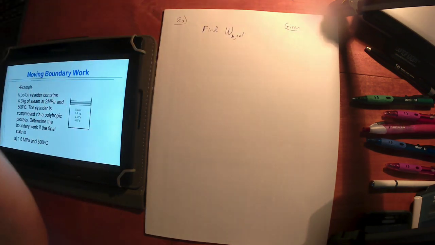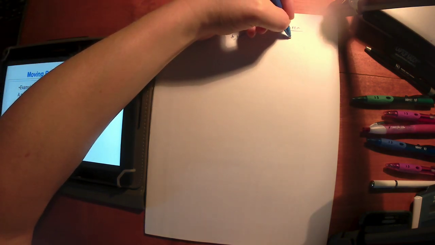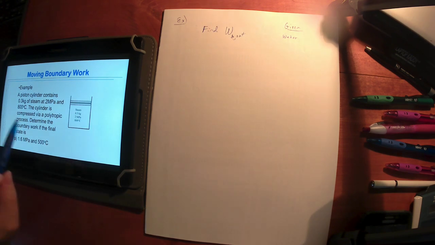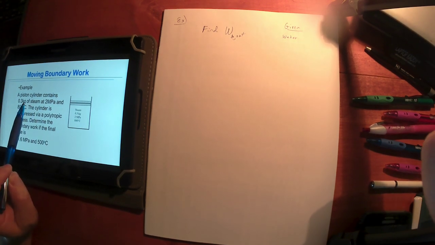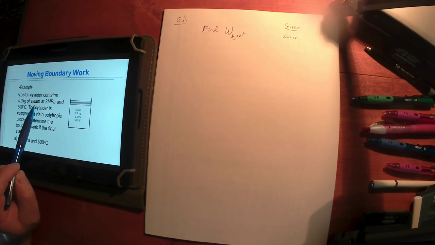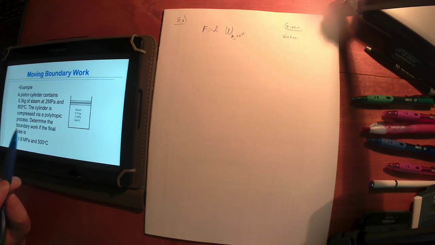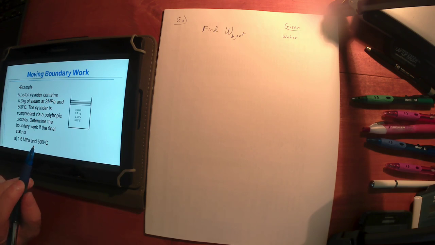So general problem solving says, what are you looking for, what do you know, and what are the tools you're going to use to get to a solution. We're looking for the boundary work. What do we know? Well, it's water. This one says steam. Anytime it says steam, we're referring to water, most likely in the vapor phase, but we've got a pressure and temperature there, so we can verify that.